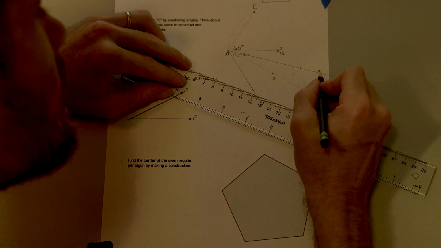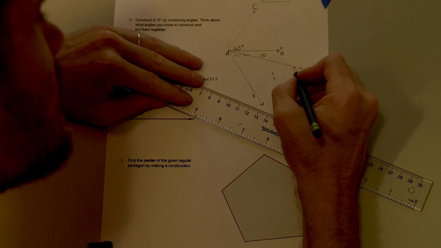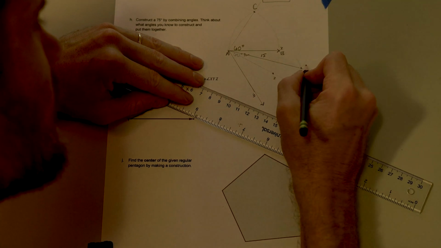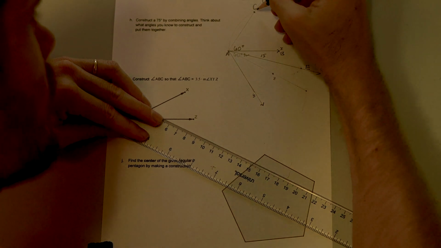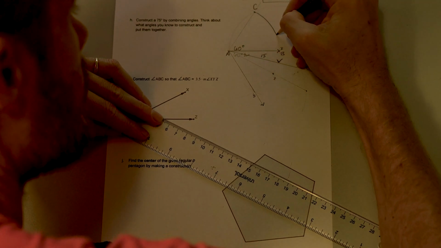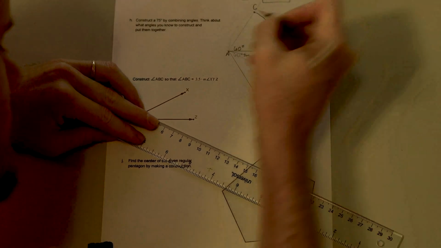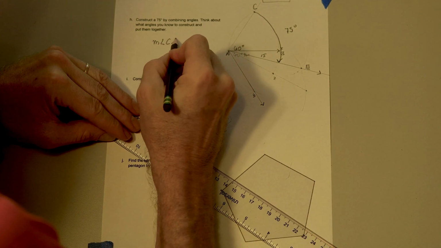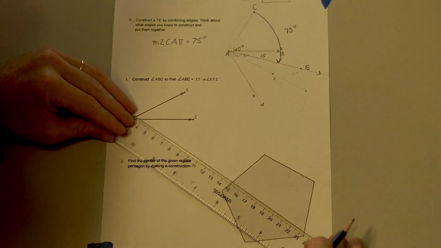There it is. So this is a 15. Let's call this D. How about we call it, do we have an E? E. So this measurement here is 75 degrees. The measure of angle CAE equals 75. Sweet.